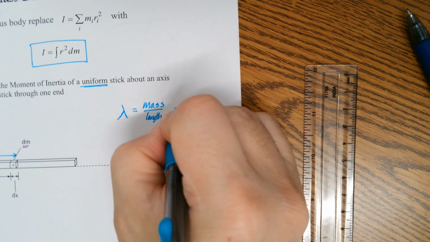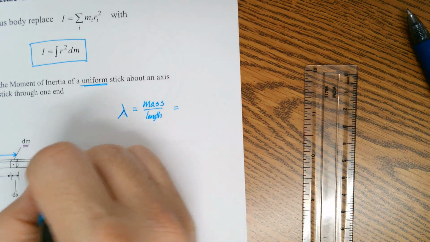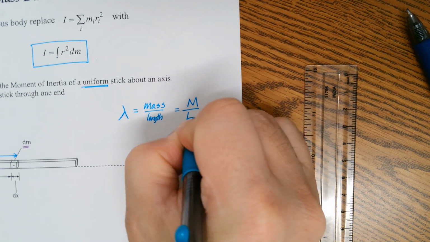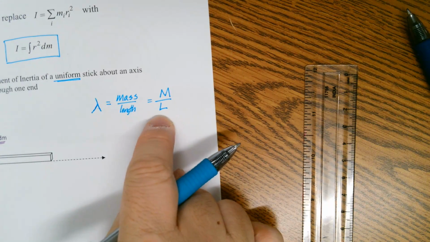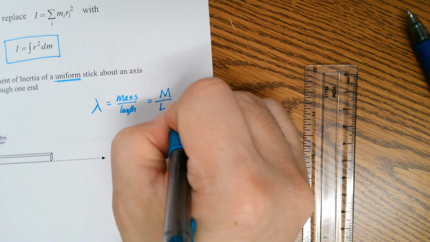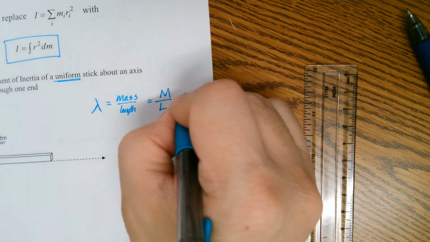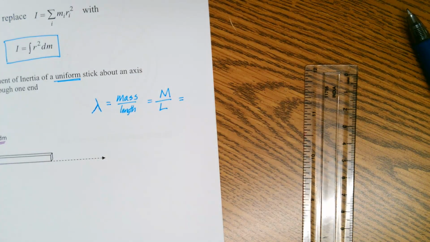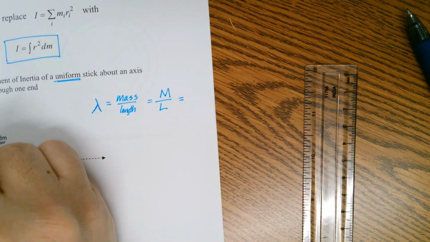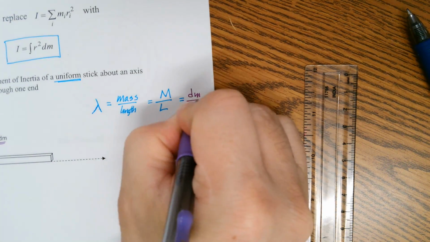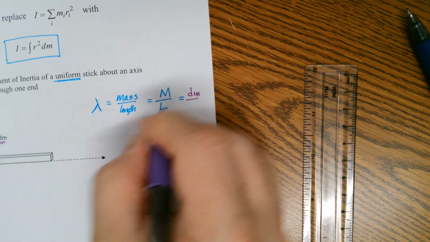That means the total mass divided by the total length should be exactly the same proportion as this little tiny dm over that little tiny dx.